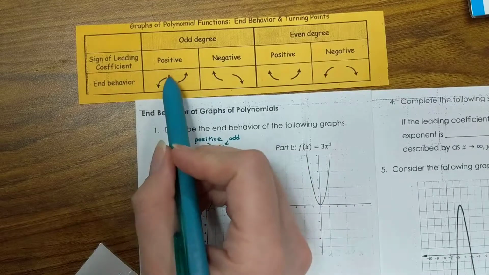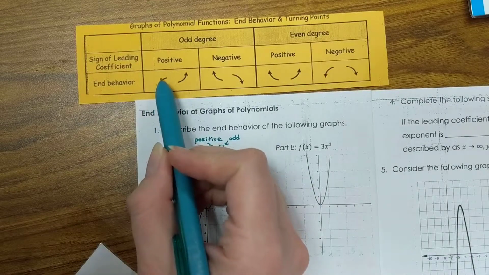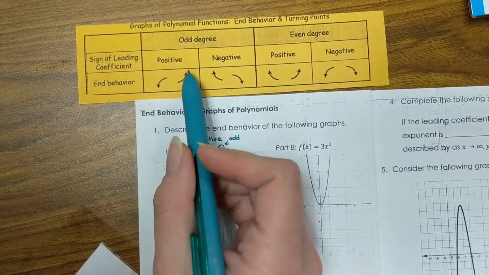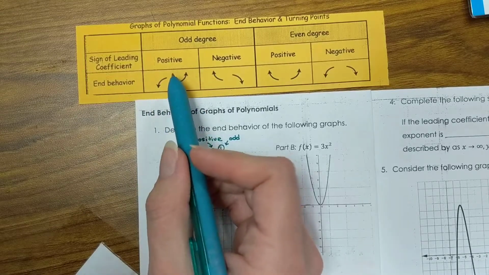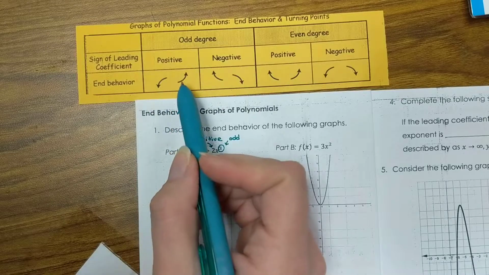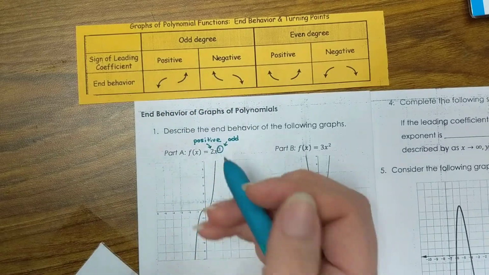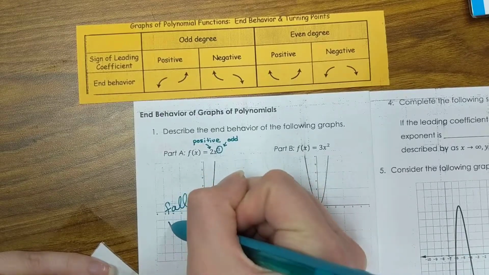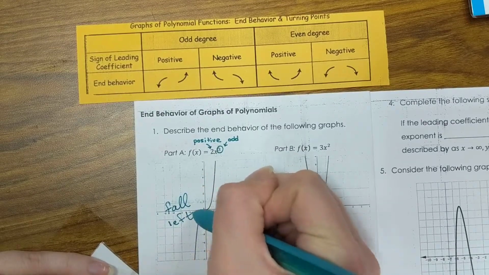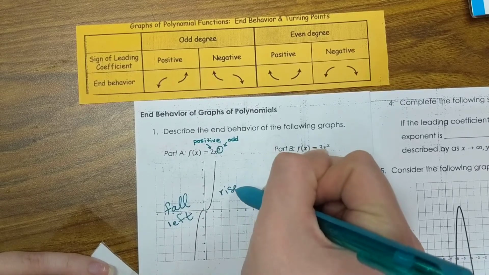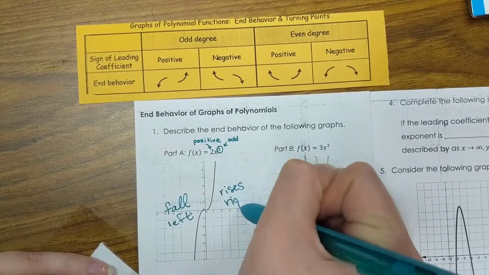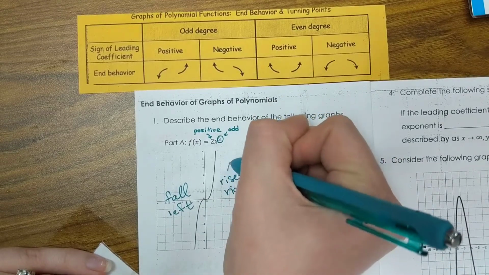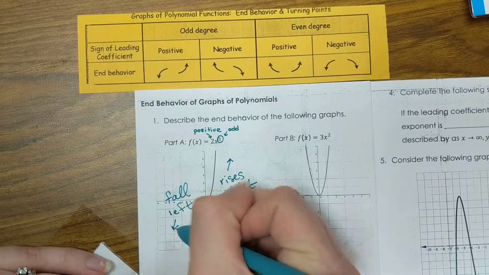Because it's positive and odd, that tells you the end parts of your graph: the left side of your graph should be falling down, and the right side should be rising. So it should fall left, rise right. When you look at your graph, it does follow those rules. It falls to the left and rises to the right. Write that on your graph so you remember. It rises right, falls left.